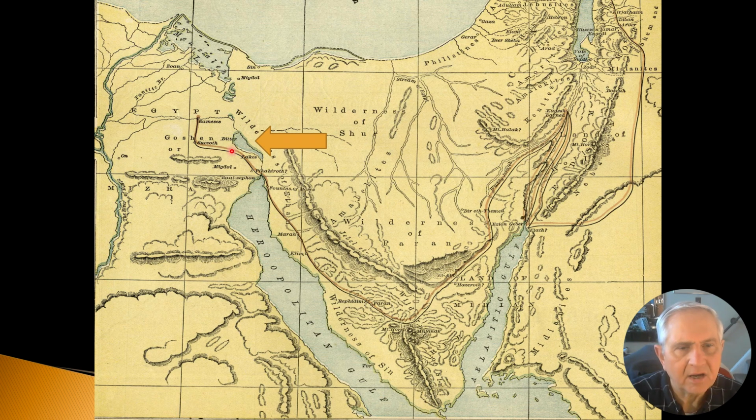Here again, you can see the Bitter Lakes here, and we think right down here, somewhere along here, there's a place called Bir el Murrah. And some think this is the place that's mentioned in the Bible as Marah.